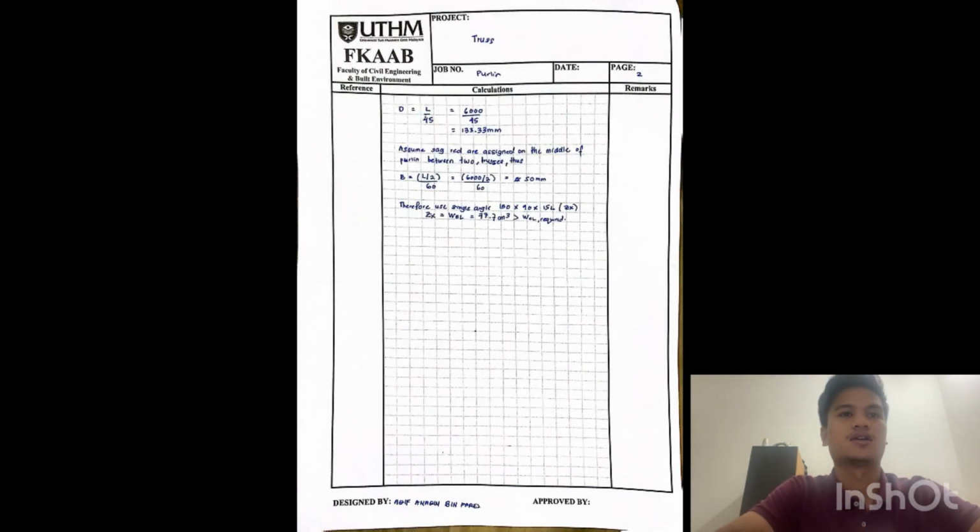Then after that, we need to calculate the WP and the WEL, which is the elastic. And after we have calculated, in conclusion, for the purlin we use single angle 150 times 90 times 15, and the WL required is 70, because the WL required is 77.7 cm.